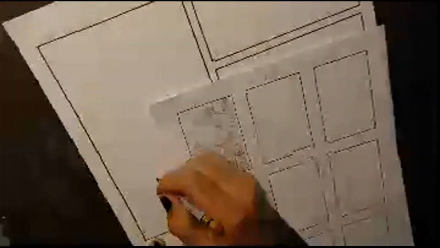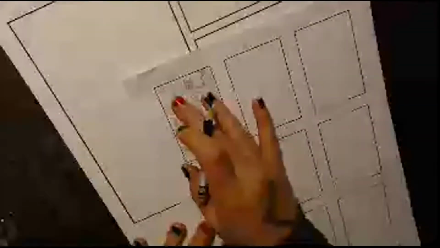I also like to put those in pretty much right off when I'm drawing. So I keep glancing over at my script to make sure that I'm leaving enough space for what's supposed to fit in each one of these. That way I know that in this first panel I've got 3 word balloons.